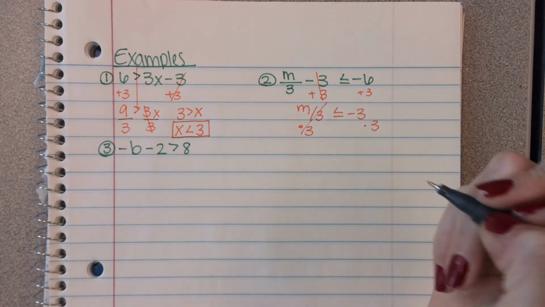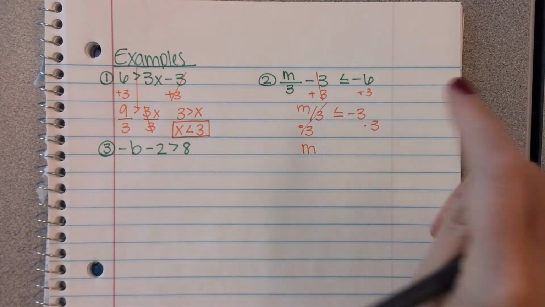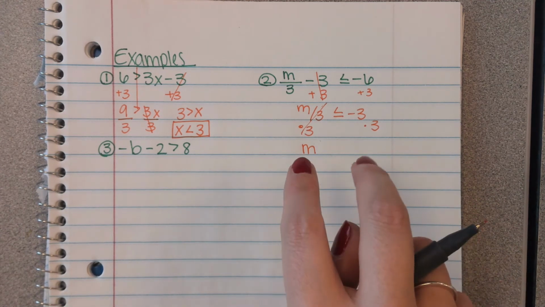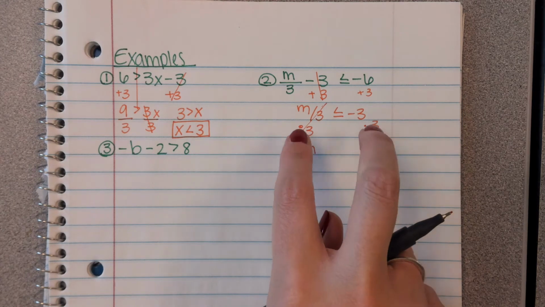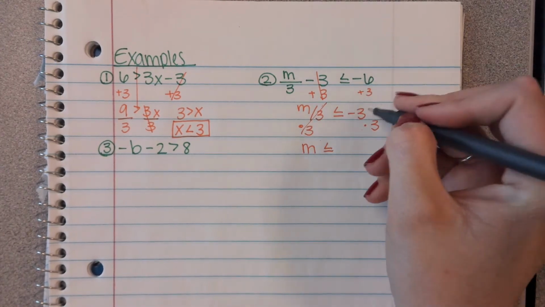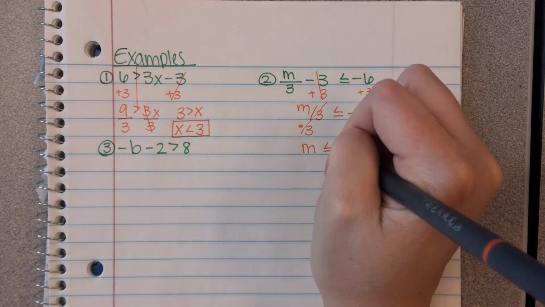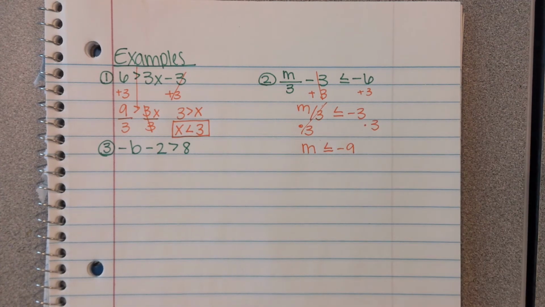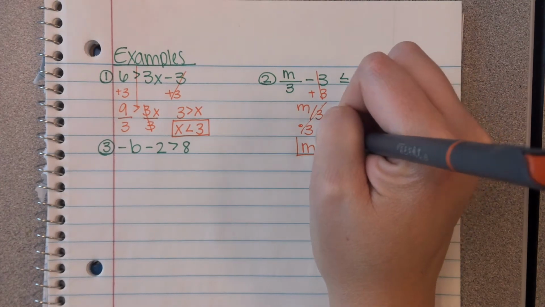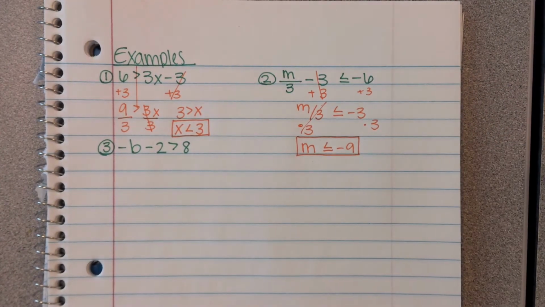These will divide out, and we're left with m. Now, I did not multiply or divide both sides by a negative. We did multiply, but those 3's are positive, so we leave the symbol. And we have negative 3 times 3 is negative 9. That is in the correct order, so I'm going to leave it. Okay, so m is less than or equal to negative 9.